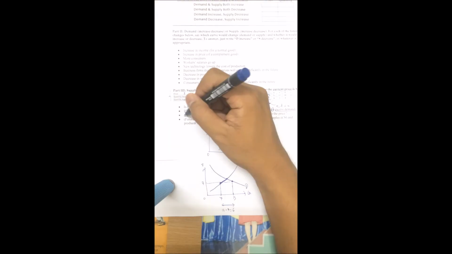So next one. If 7 is not an equilibrium price, what do you expect to happen to the price? Of course it's not an equilibrium price, so they're trying to make it equal, which means to reach the real equilibrium.